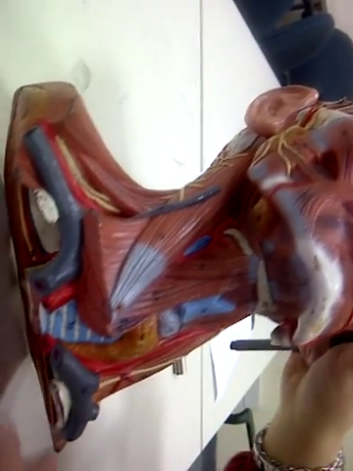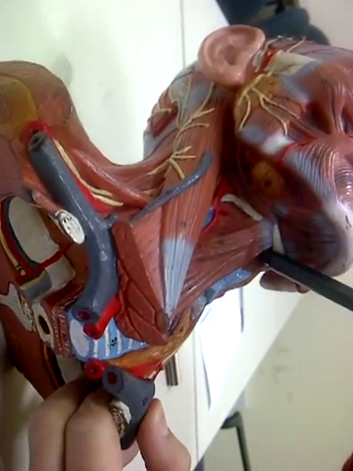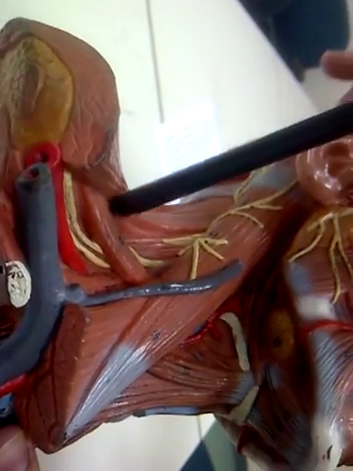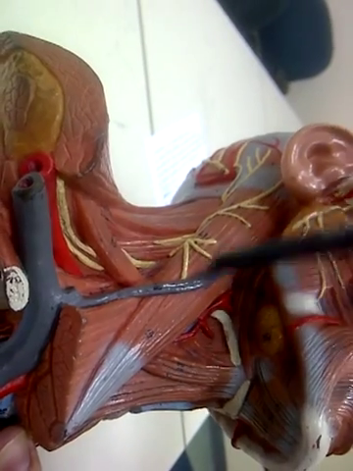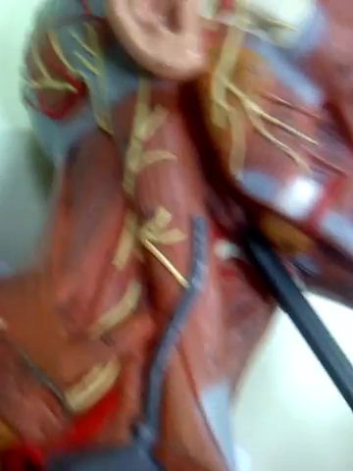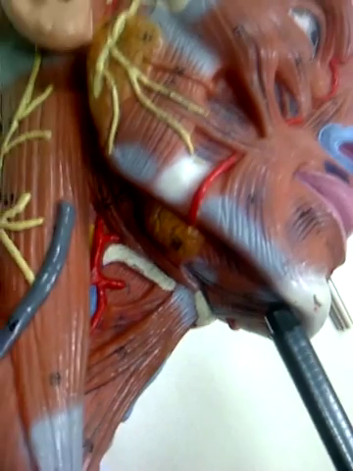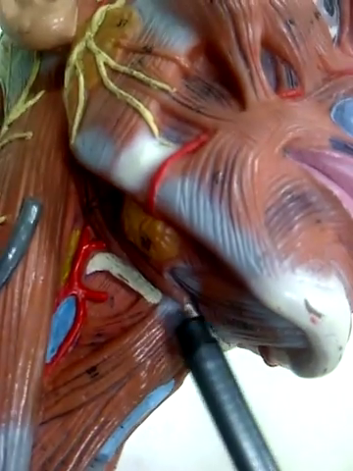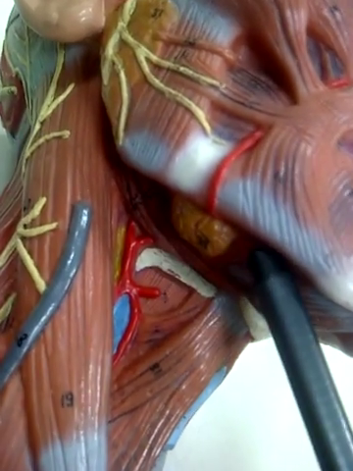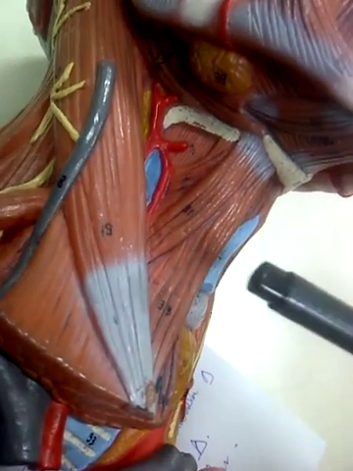Okay. This is the hyoid bone, and this is the anterior triangle of the neck. This is the posterior triangle of the neck. The anterior and the posterior are separated by the sternocleidomastoid. Now, you have the posterior belly of the digastric, and you have the anterior belly of the digastric. This is the submental triangle. This is the submandibular triangle.